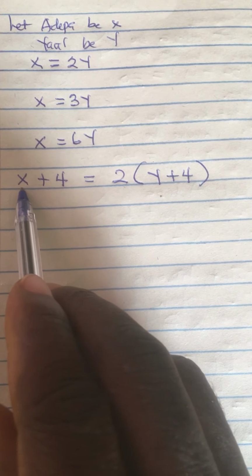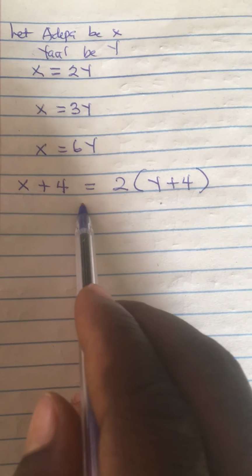So you do this and you write 2. I hope you get it. In 4 years time, just as you know, it will be x plus 4 equal to 2 times this age.